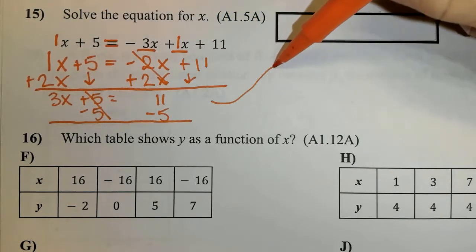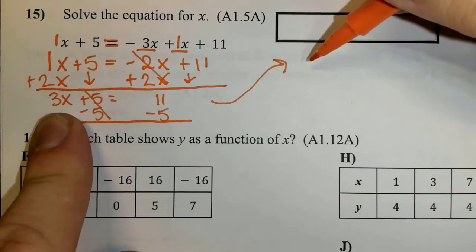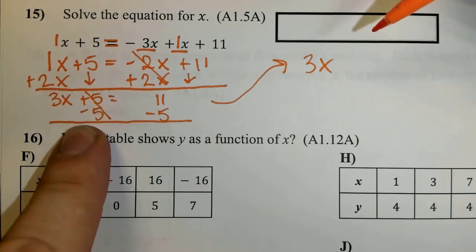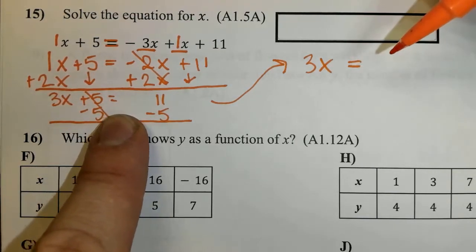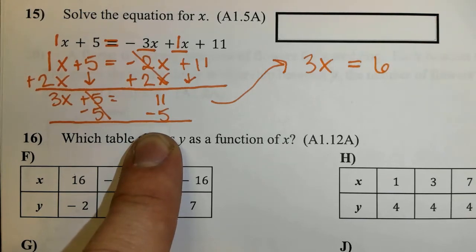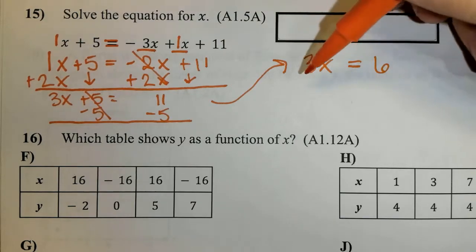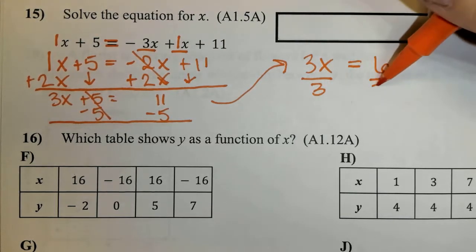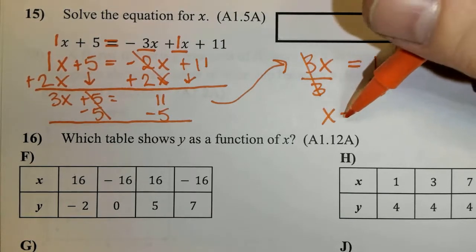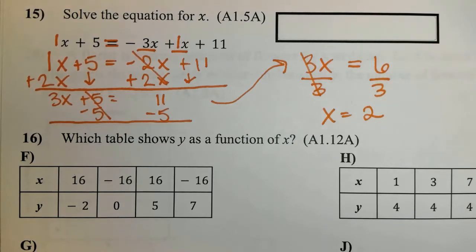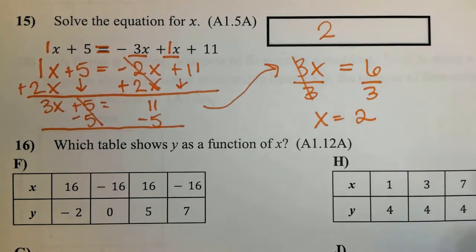So I have 3x equals 11 minus 5, which is 6. Some of y'all might see that and go, oh, I know the answer. Great. Because my last step is to divide, and 6 divided by 3 is 2. So my answer is 2.